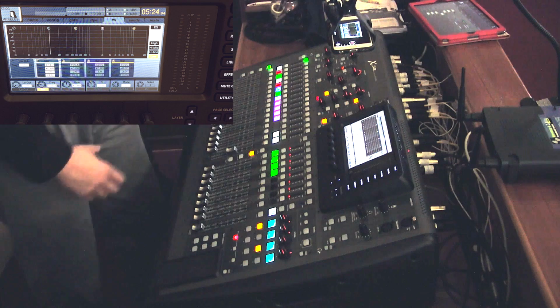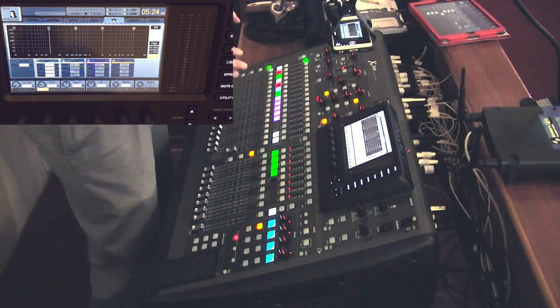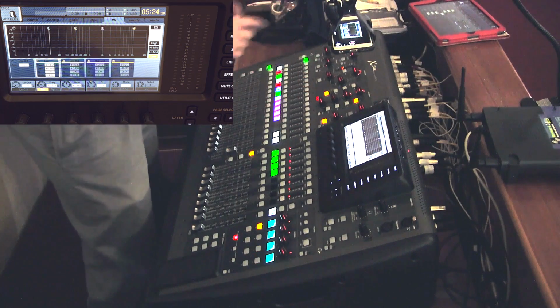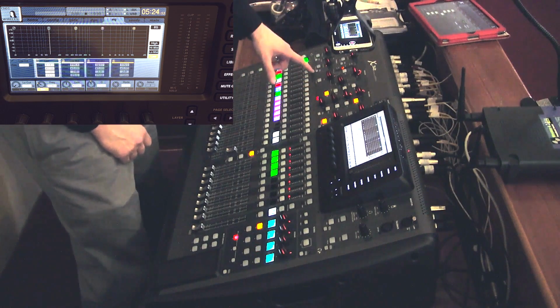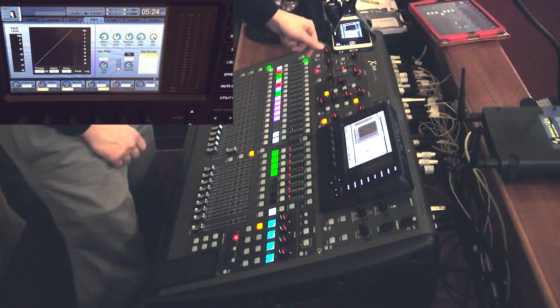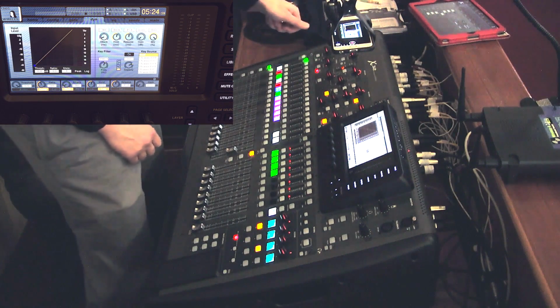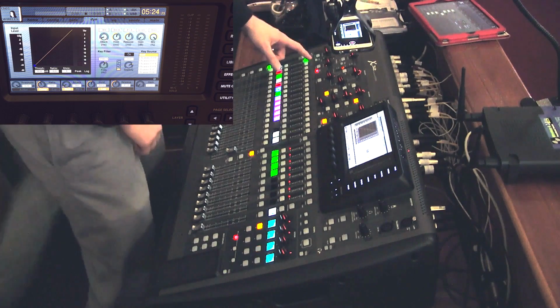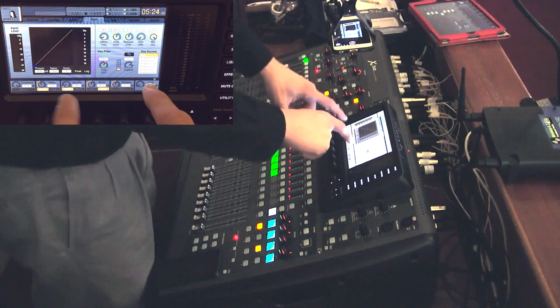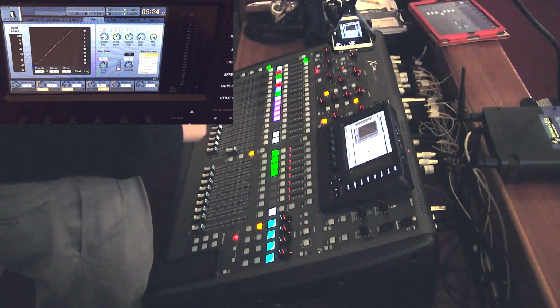So you can adjust. Now that doesn't mean that you can't adjust these things without the screen, but for instance, on a compressor, I can adjust the basic functionality of the threshold, but if you want to adjust the specifics of how that compressor works, you kind of fine-tune it at the screen, if that makes sense.